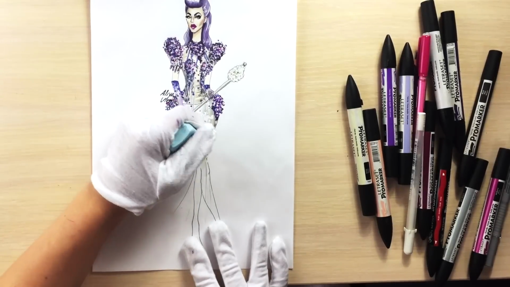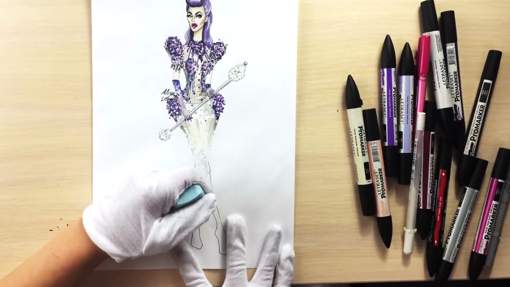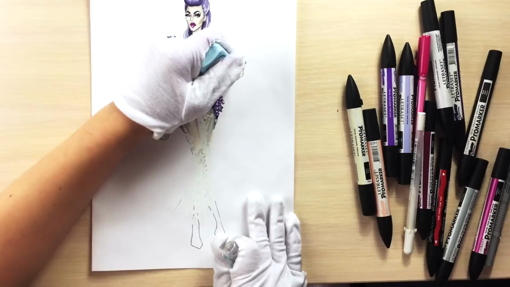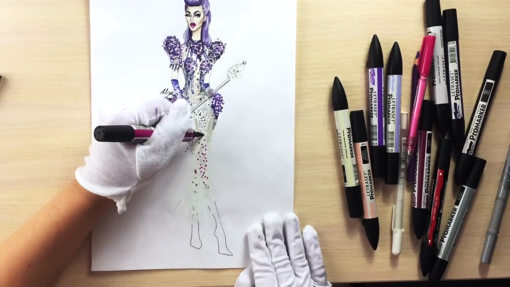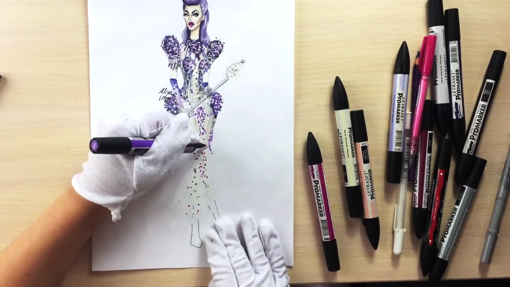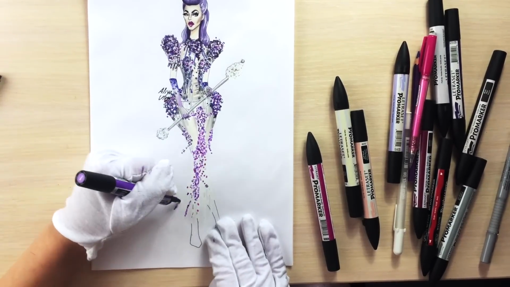And now in the same way we're going to work with the lower part. We're going to add a lot of dots with a correction pen, then draw circles with a fine line pen, and then work with markers. After that, we're done with this tutorial.